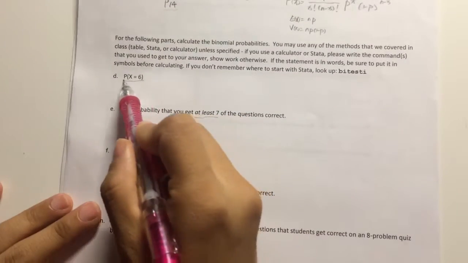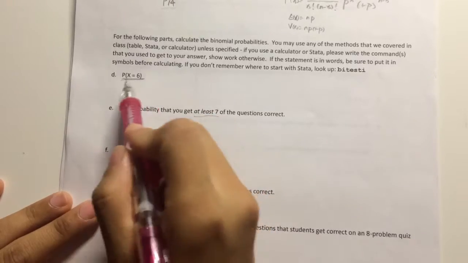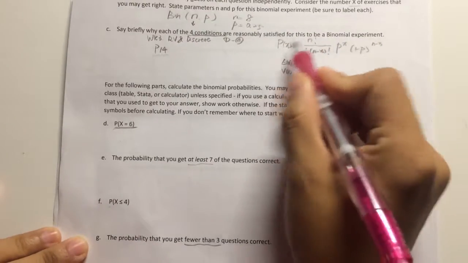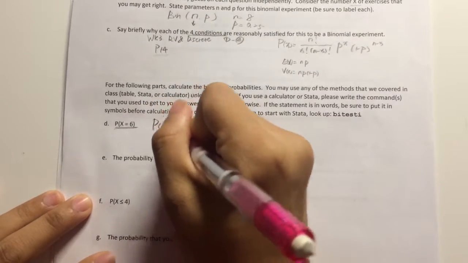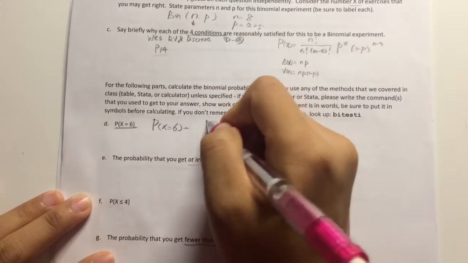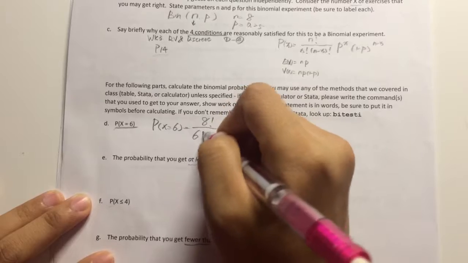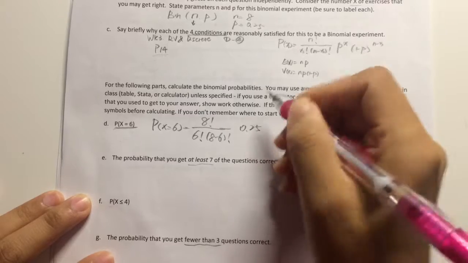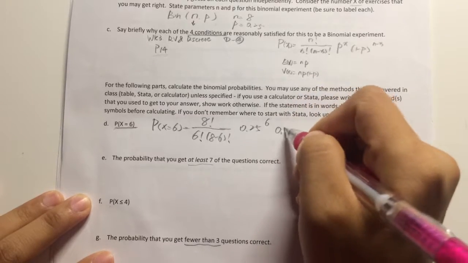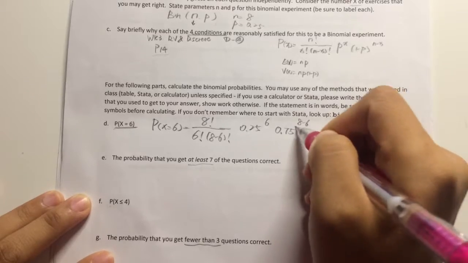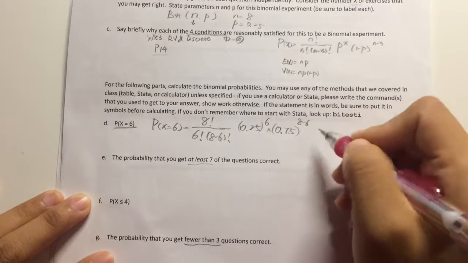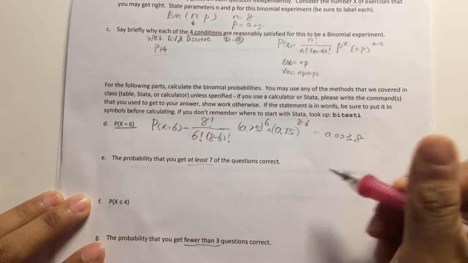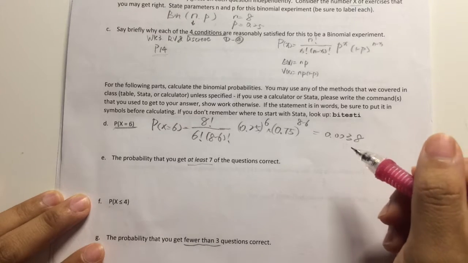For this question, what is the probability of having 6 questions right? We're just going to use this formula to calculate it by hand. So P(x = 6) is 8 choose 6, times 0.25 to the 6, times 0.75 to the 8 minus 6. That's equal to 0.0038.